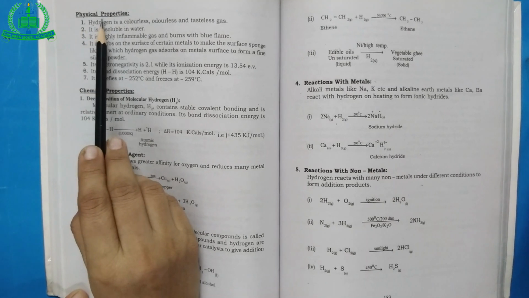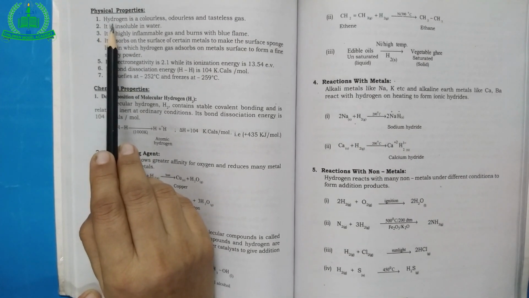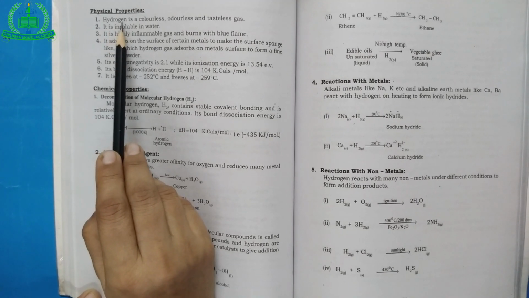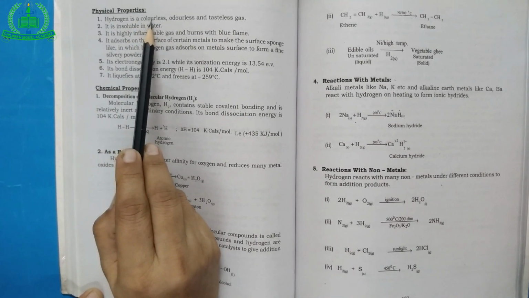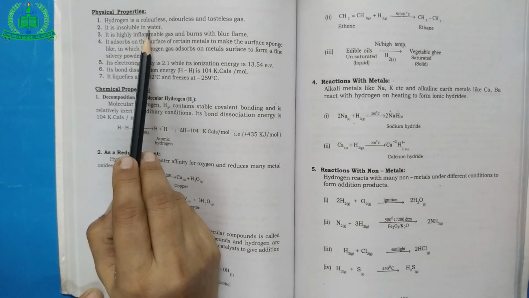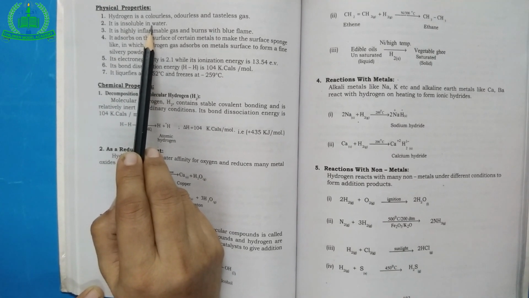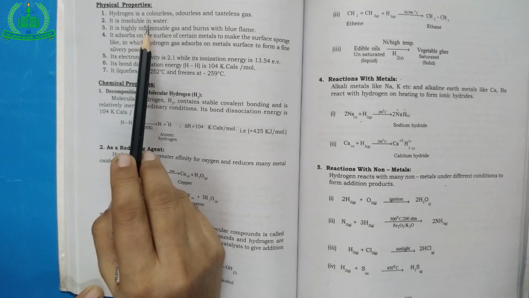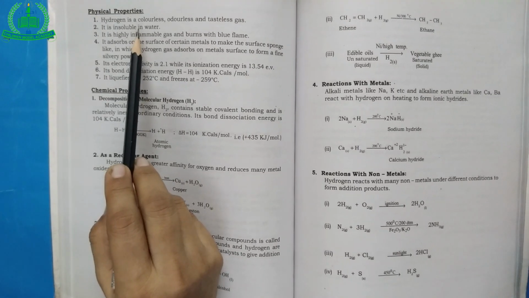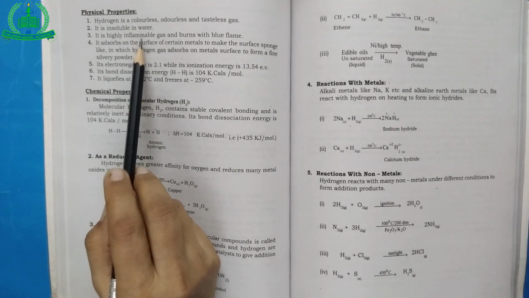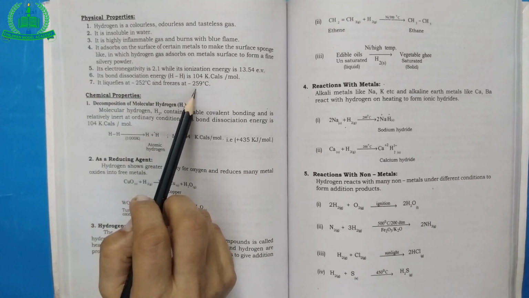Now the physical properties of hydrogen gas. Number 1, hydrogen is a colorless, odorless and tasteless gas. Hydrogen has no color, no smell and no taste. Secondly, it is insoluble in water. It is a highly inflammable gas and burns with a blue flame. Hydrogen is absorbed on the surface of certain metals to make the surface sponge. It liquefies at minus 252 degrees centigrade and freezes at minus 259 degrees centigrade.